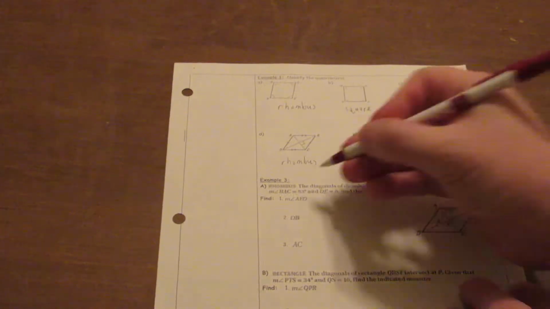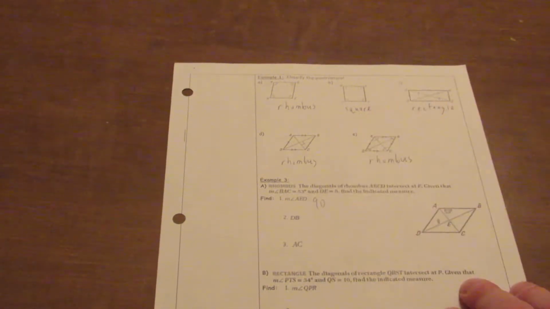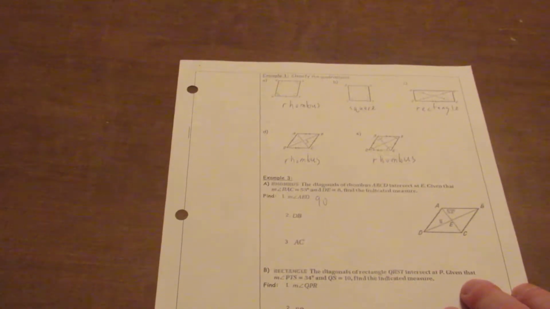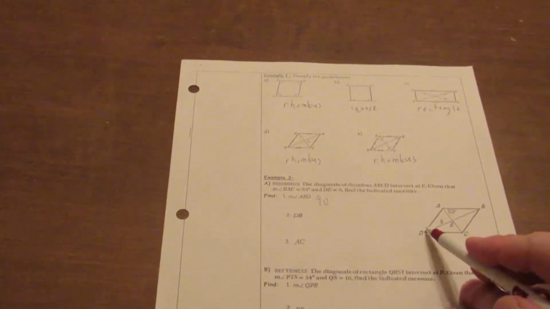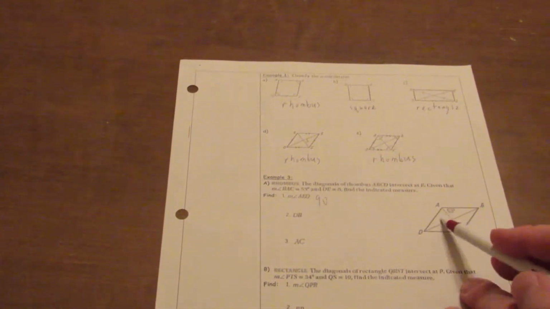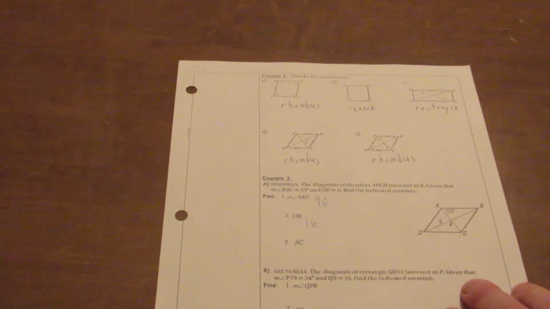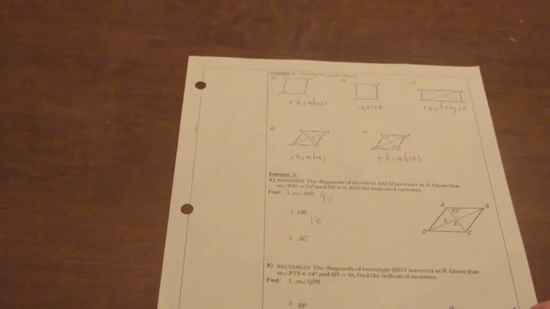One of our rules for a rhombus is that diagonals are perpendicular, so that's 90 degrees. I don't even have to do any work there. If I know the rule, I know my answer. Then they ask me for DB. Since this is 8, that is 8, and DB is 16. I didn't even need a rhombus there. My parallelogram would work for that.